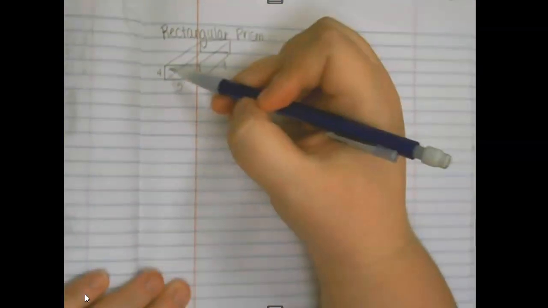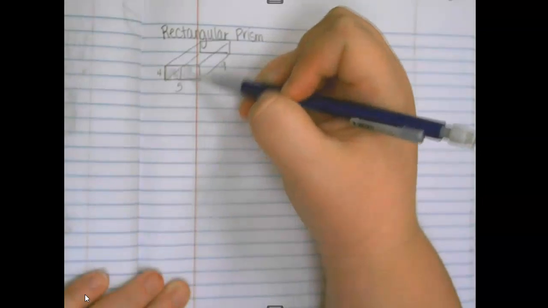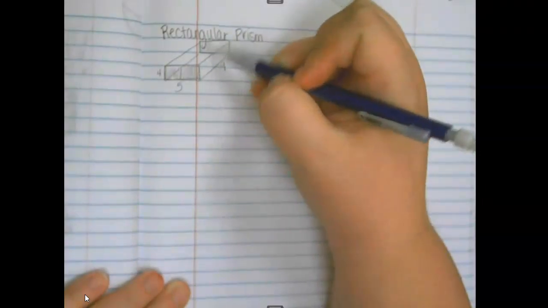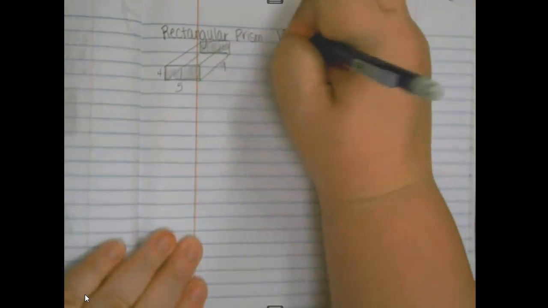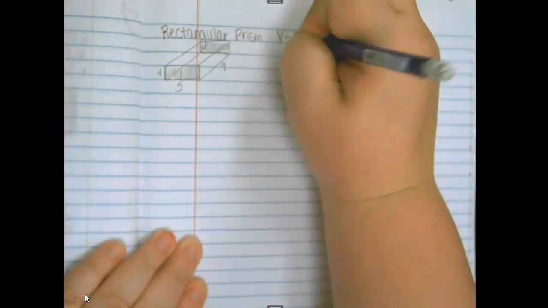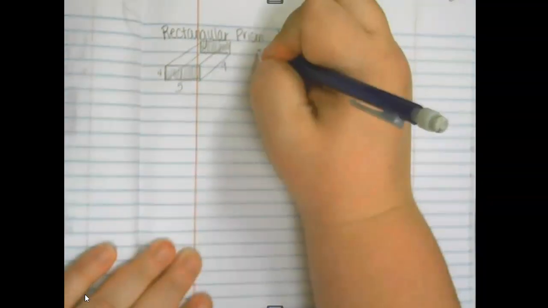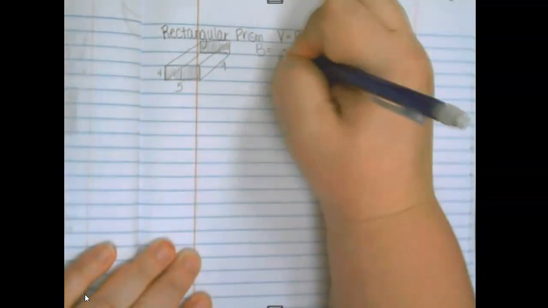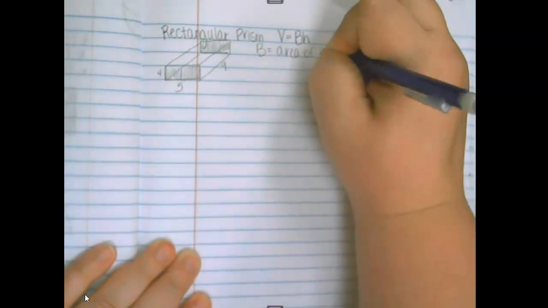All right, so I'm going to shade my bases. So to find the volume of our prism, our formula is V equals big B H. Big B is the area of the base.